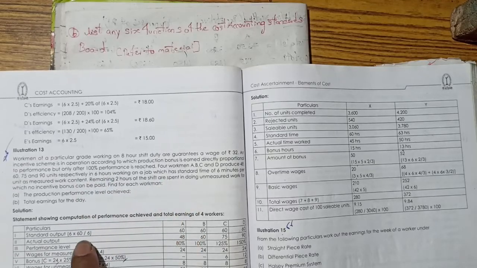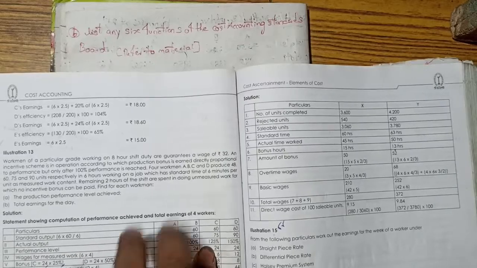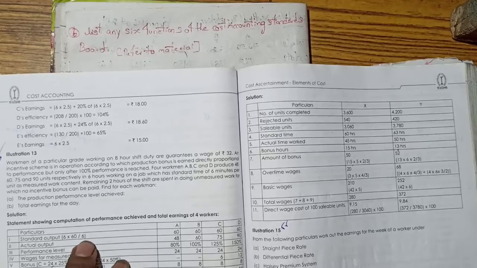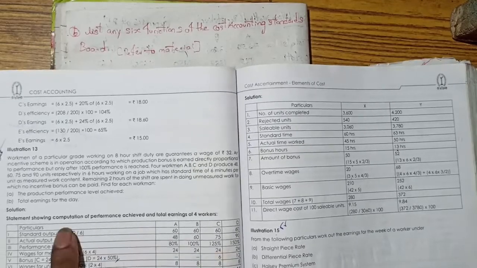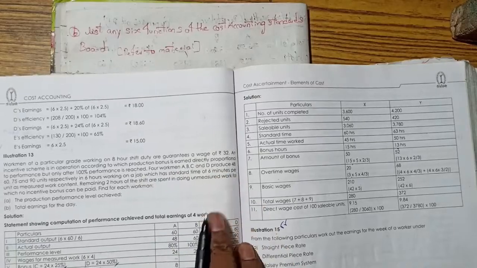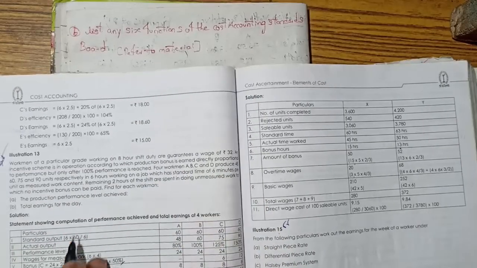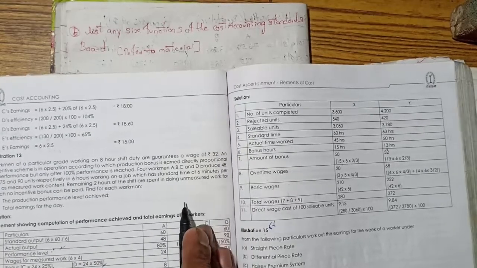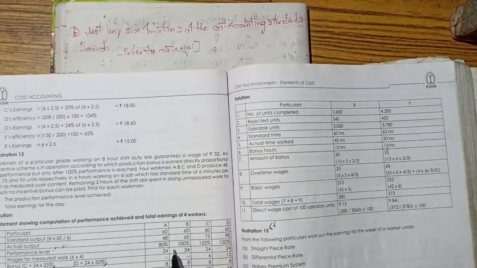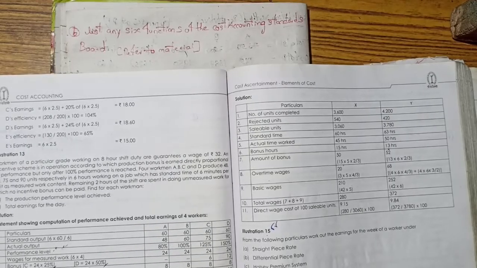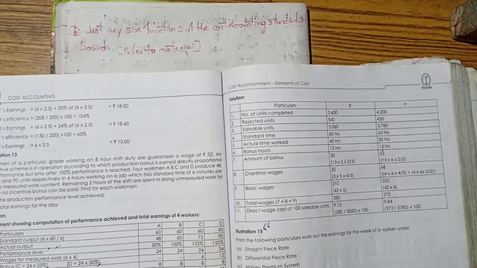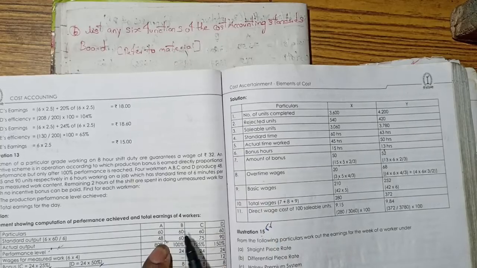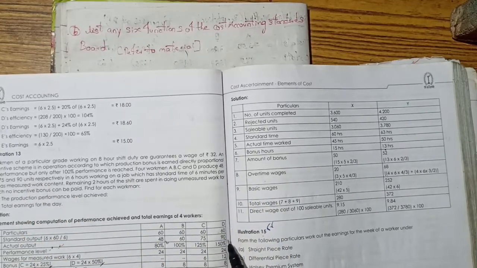So 6 hours is 360 minutes, and 360 divided by 6 minutes gives 60 units.